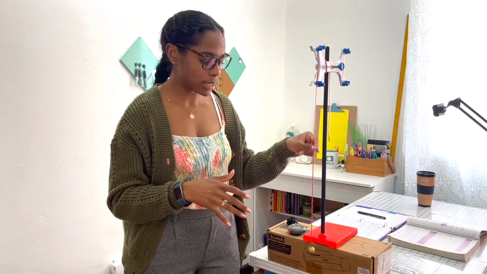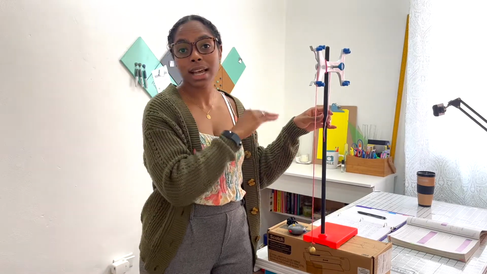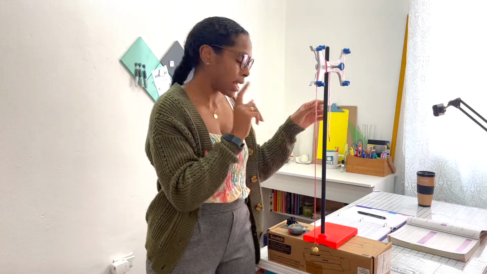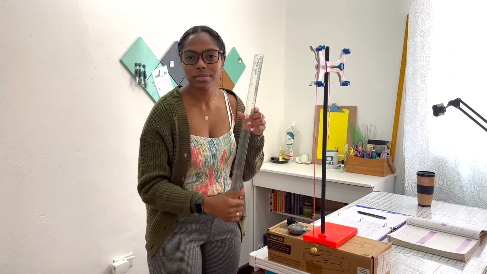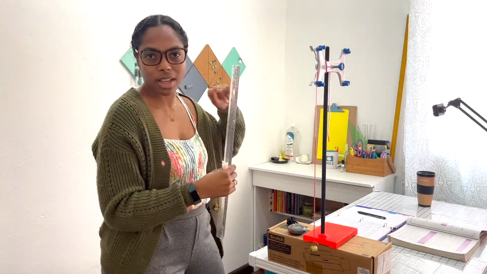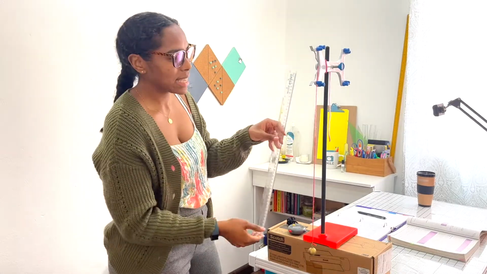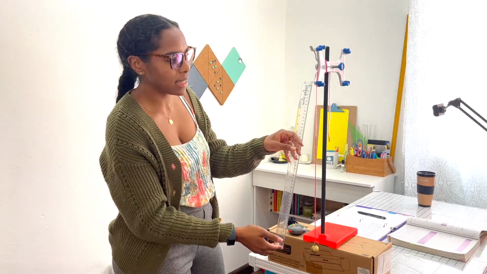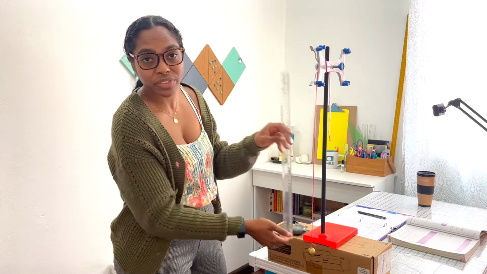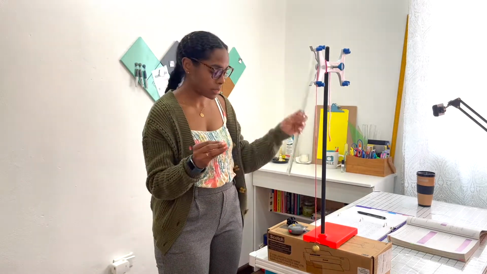So let's actually jump into the lab now. We have our pendulum bob attached here. I have this attached to my retort stand. Since we're going to be varying length, we could use a meter rule. I just have my meter rule back there, and I'm using this since it's exactly the length that I need, because I'm starting with 50 centimeters.